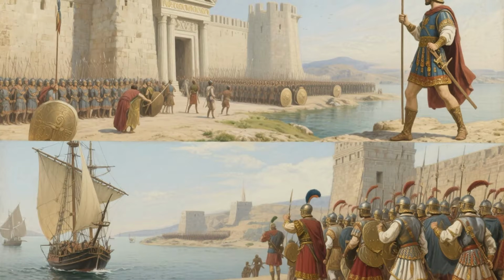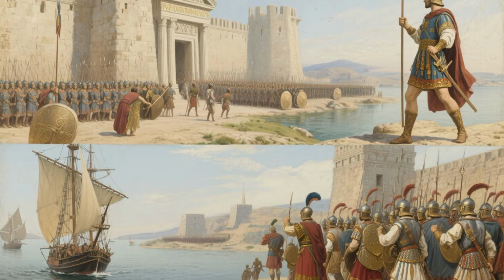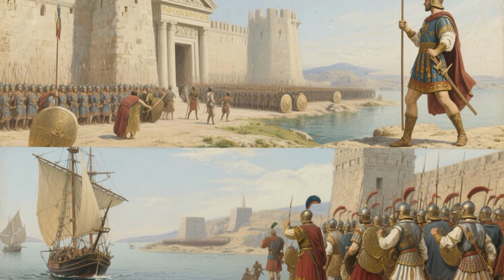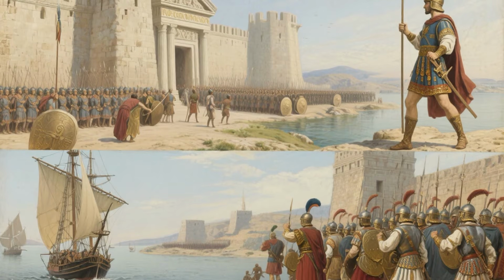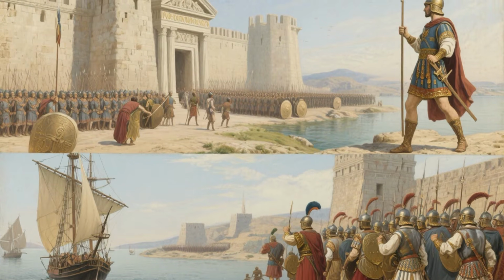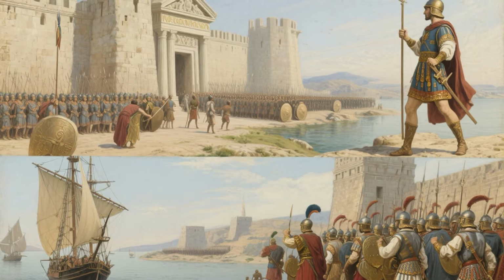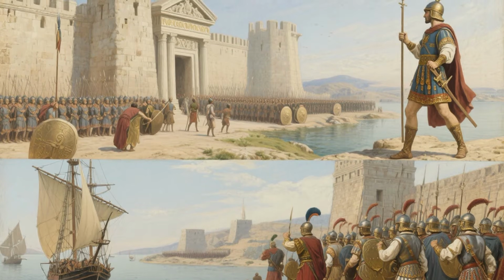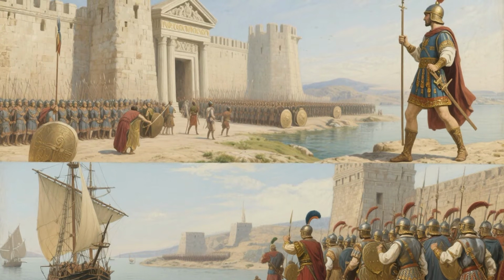The successful defense during this siege demonstrated the importance of combined land and naval fortifications, disciplined military organization, and technological innovation in sustaining Byzantine survival.